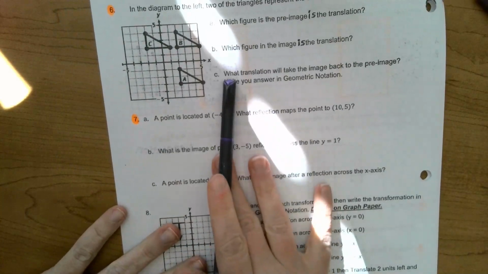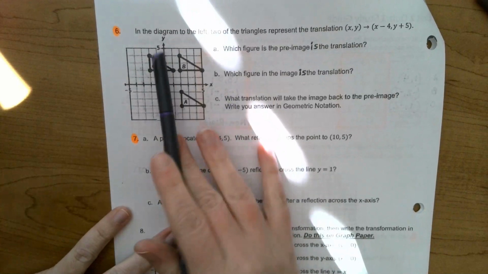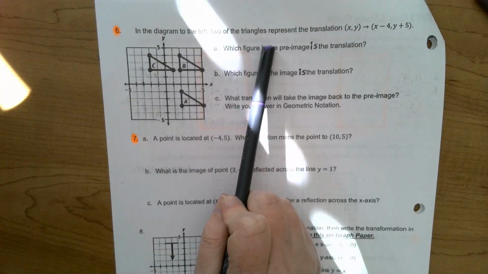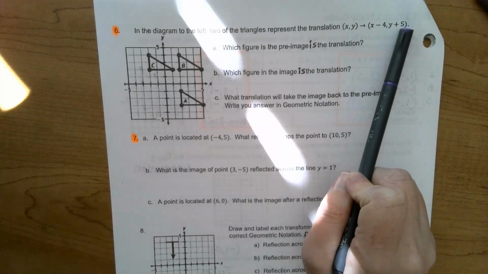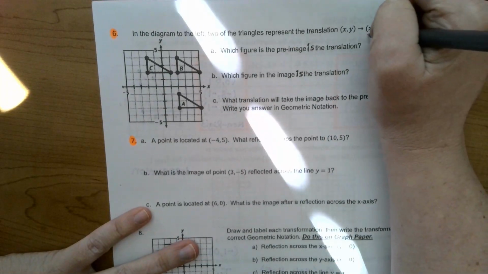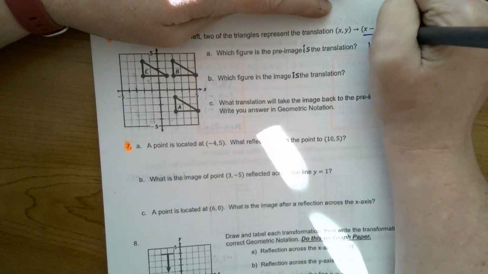Okay, let's look at number 6. Sorry for the glare. So we have a diagram here. Two of the triangles represent the translation (x, y) to (x minus 4, y plus 5). So let's talk about what's happening here. This x minus 4 tells me we are going to the left 4. Y plus 5 means we are going up 5.